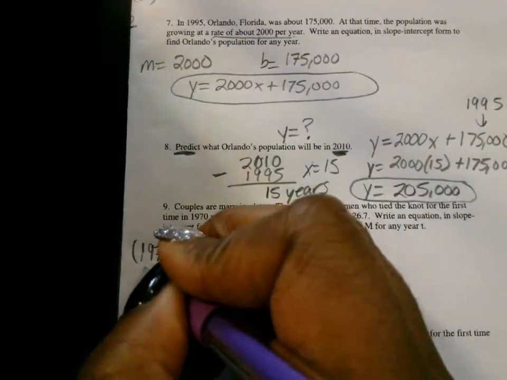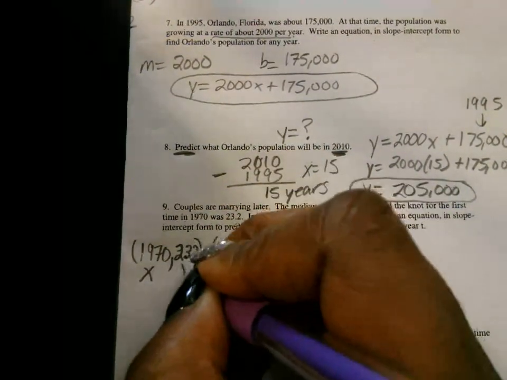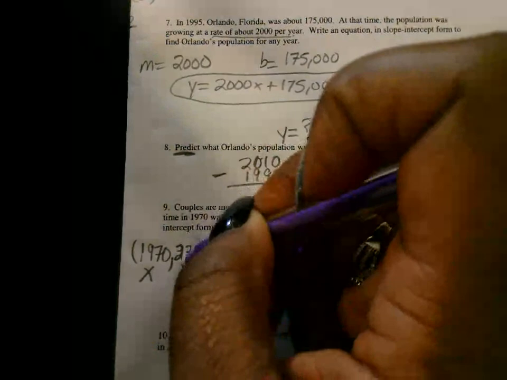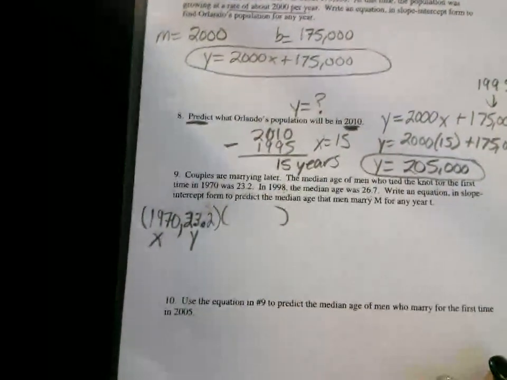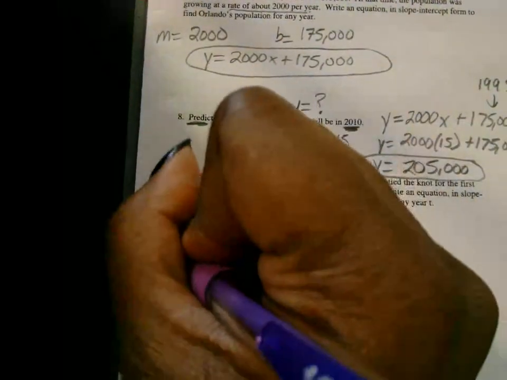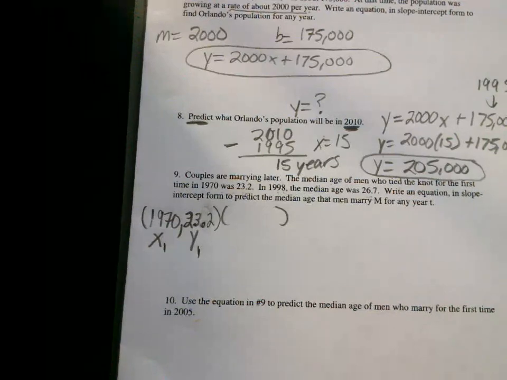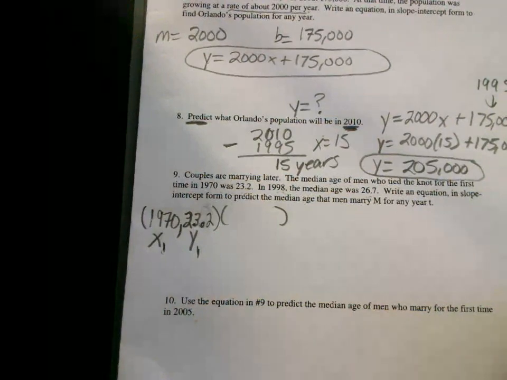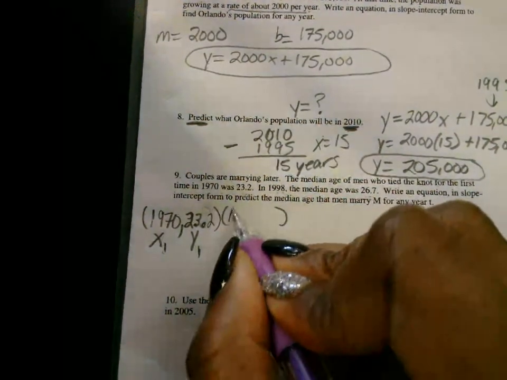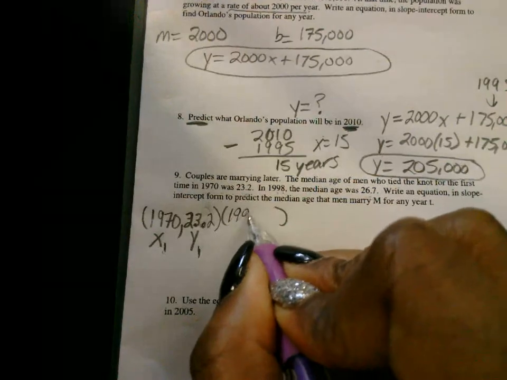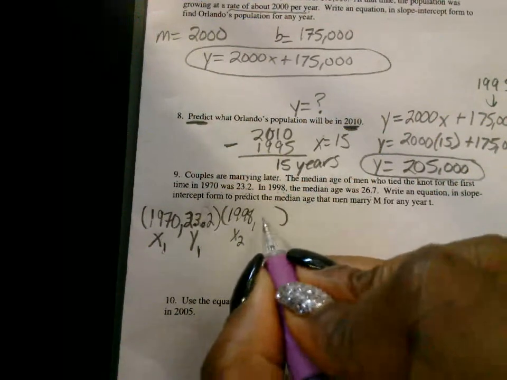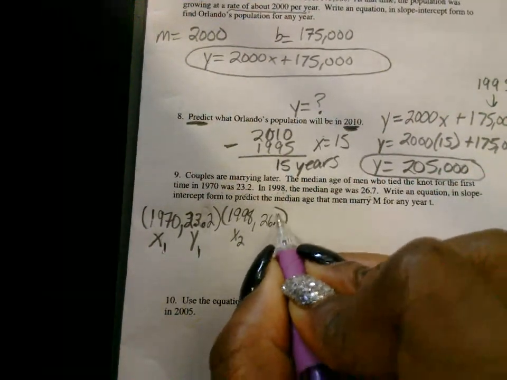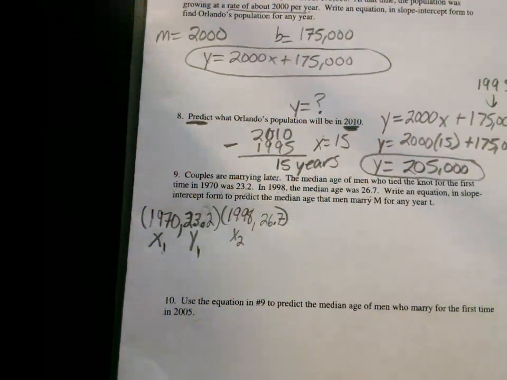Okay, this is the year X. This is the total Y. Y, remember, is the total. And let me make this more clear, okay? If this is the first point, what would the second point be, Haroon? If this is the first point, what's the second point? Very good. 1998 and 26. So they were about 26 years old in a few months, right?